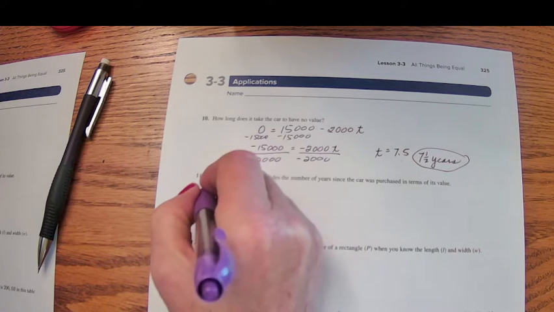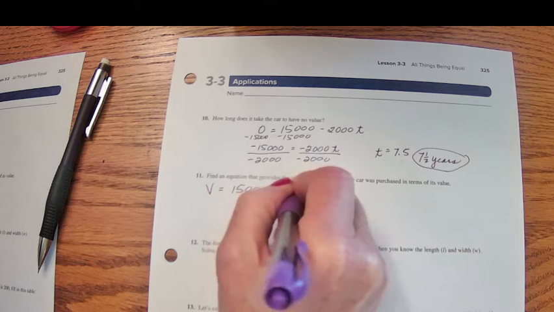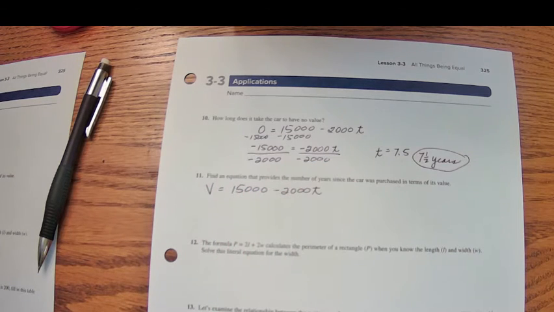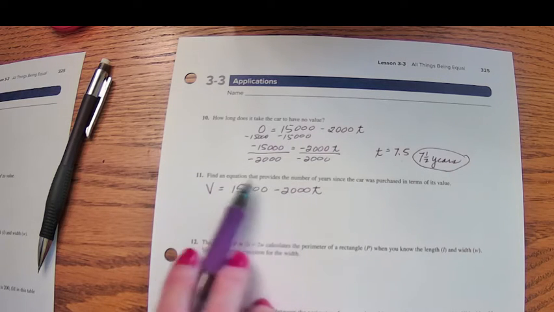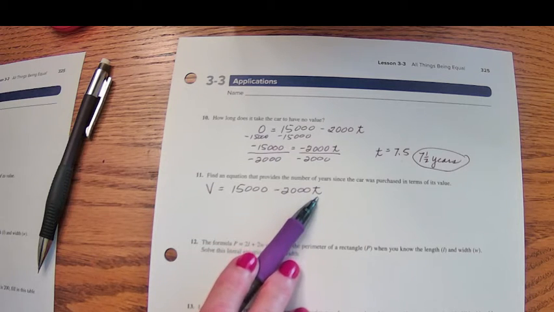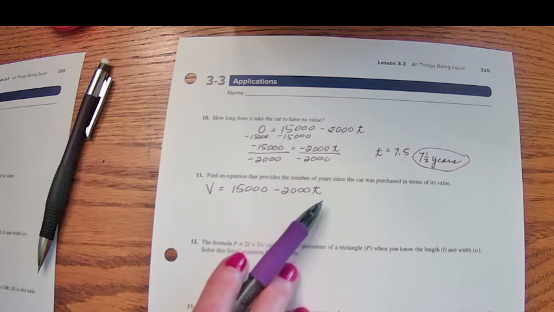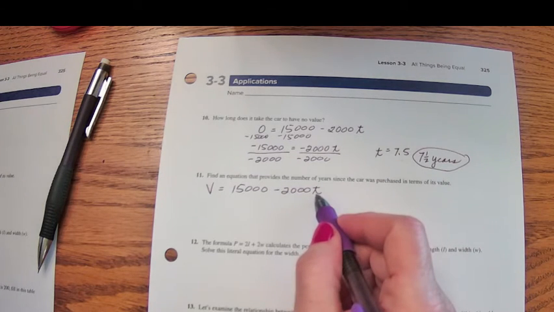So if we have value is equal to 15,000 minus 2,000 t, this gives us the value when we know the time. We can write an equation that has, in other words, we want to rewrite this equation for what t equals. Find an equation that provides the number of years since the car was purchased in terms of its value. If we want to rewrite this so that it's t equals.